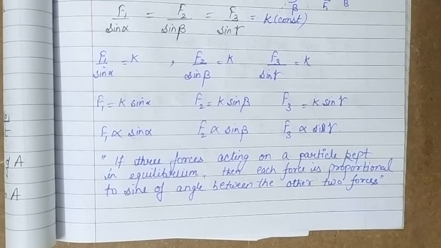That is all about the Lami's theorem, and we are going to use this theorem while solving the numericals. So we will use this theorem to solve numerical, as well as we will do them using other method also, so we can compare the two process in the next video.